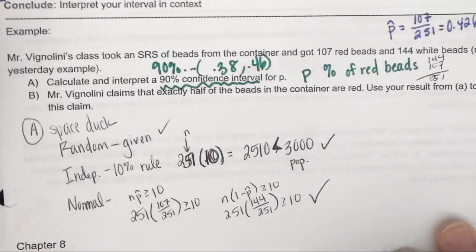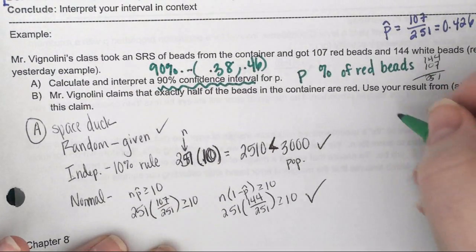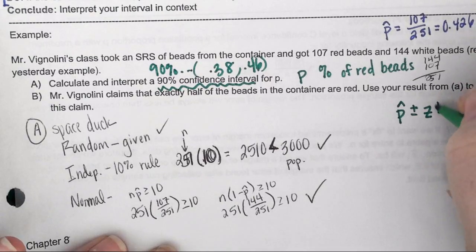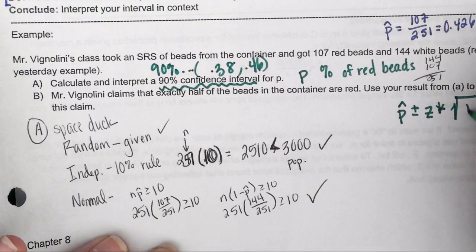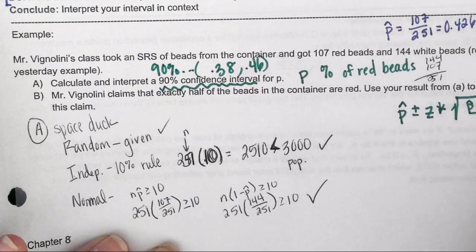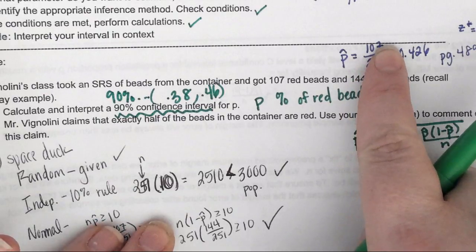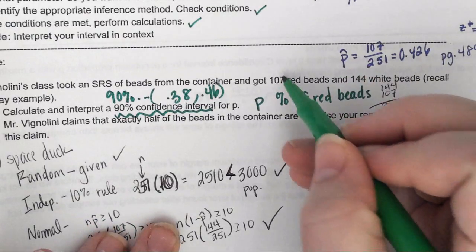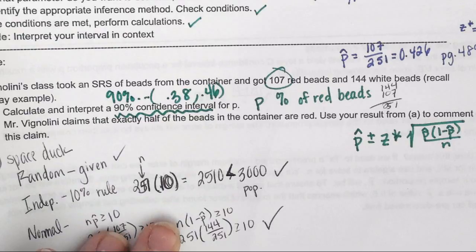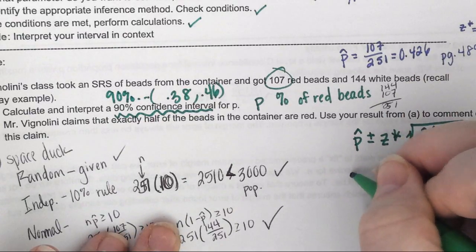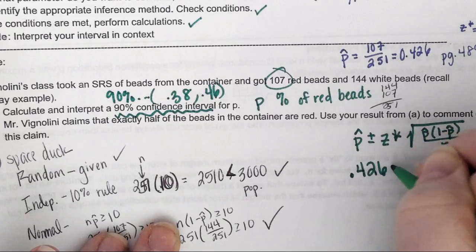Okay, so we've checked conditions, so we get to do math now. The formula says p hat plus or minus z star, and then the square root of p hat times 1 minus p hat over n. Literally going to start plugging in now. Our p hat was 107 out of the 251, because 107 out of the 251 times we got red beads. I typed that in my calculator, I got 0.426. So everywhere I see a p hat, I'm going to put 0.426.